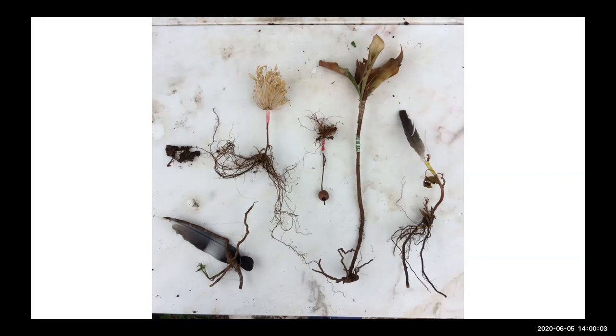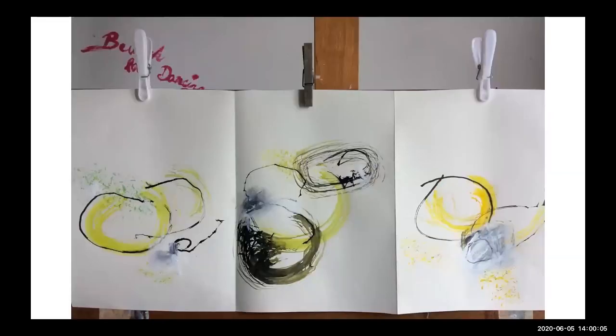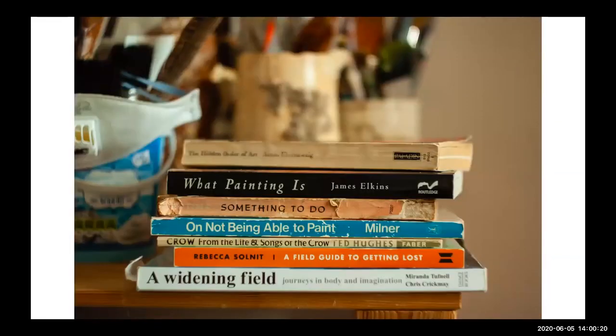So I went on to do, this is what I've been doing in lockdown. Some lovely marks, some dandelion marks as well there. A time for experimentation. There was no deadline, which is lovely to play in the studio. No deadline whatsoever, no exhibitions, really nice time.